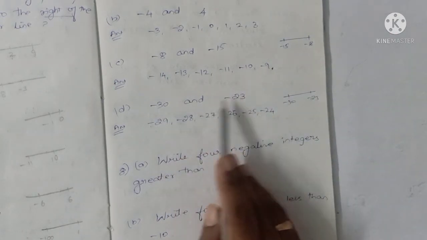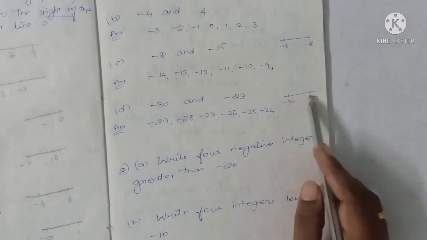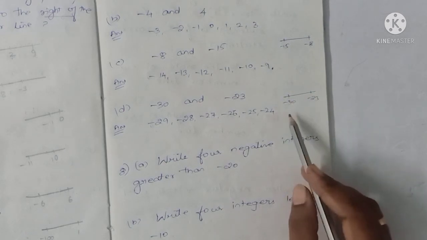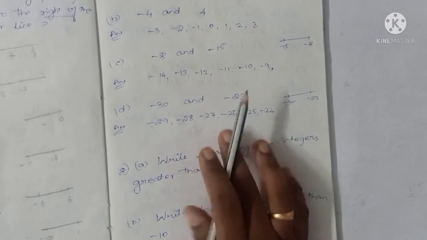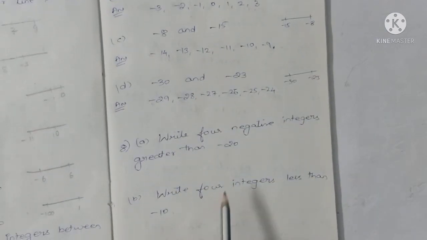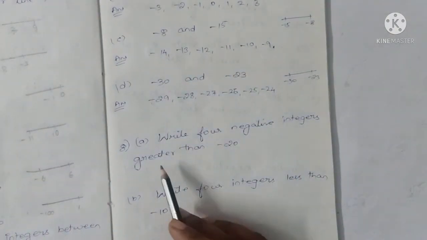When it is minus 30, minus 23, start with minus 29 and end with minus 24. So this is the answer for sum number 7. Next, sum number 8.